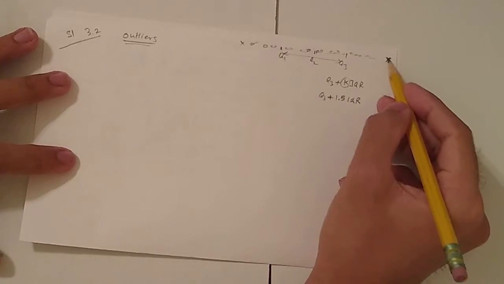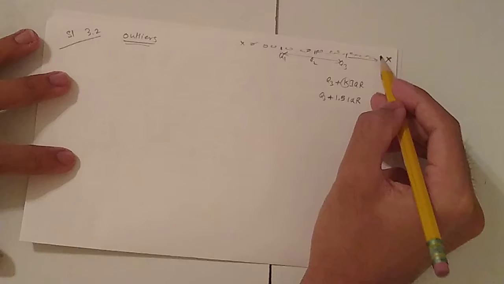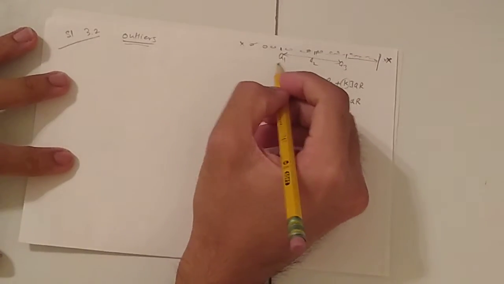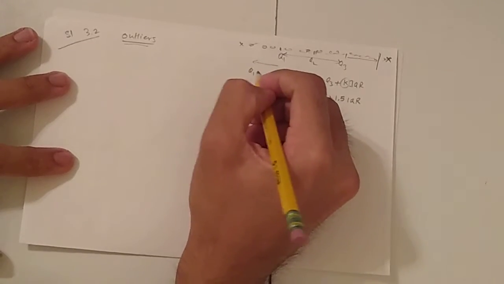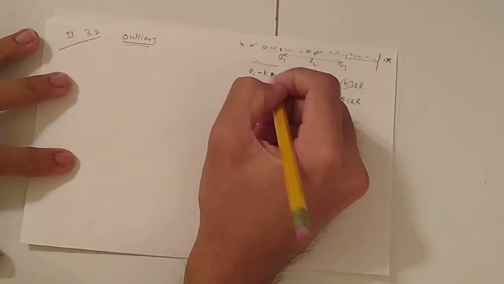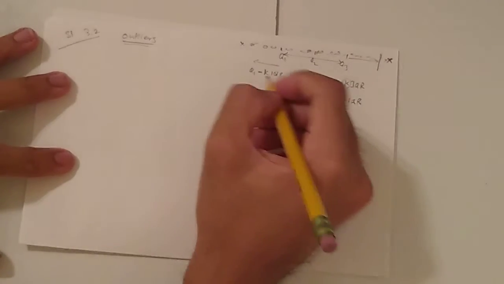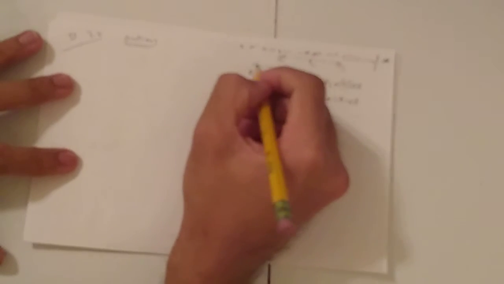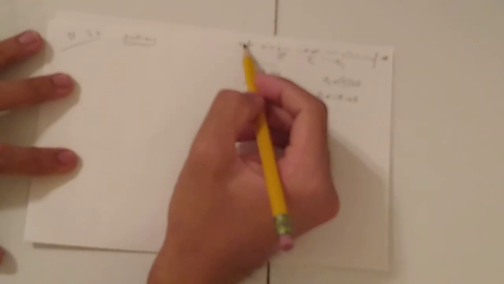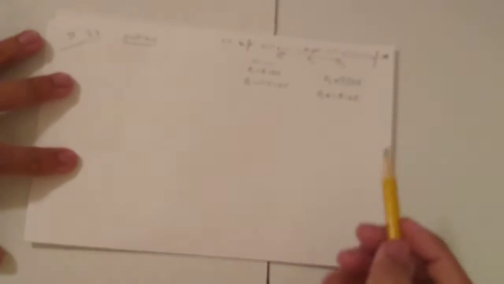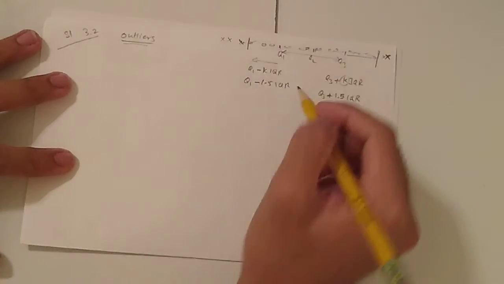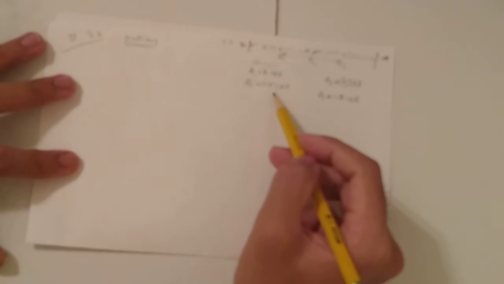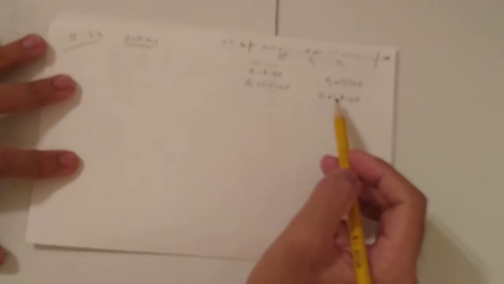If you have values which are greater than Q3 plus 1.5 times IQR, those values will be considered outliers. On the other hand, if you have values which are less than Q1 minus K times IQR, in the case of K equals 1.5, Q1 minus 1.5 times IQR, values which are less than that boundary are going to be considered outliers. In a similar fashion, you're using Q3 plus K times IQR and Q1 minus K times IQR, where the value of K would be given to you in the question.